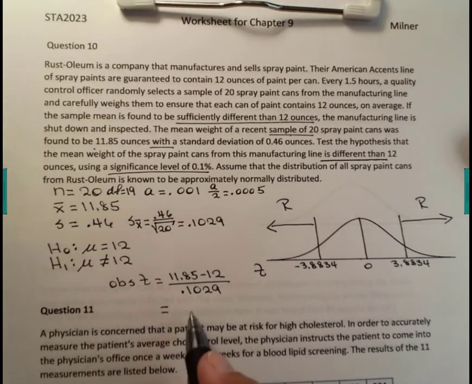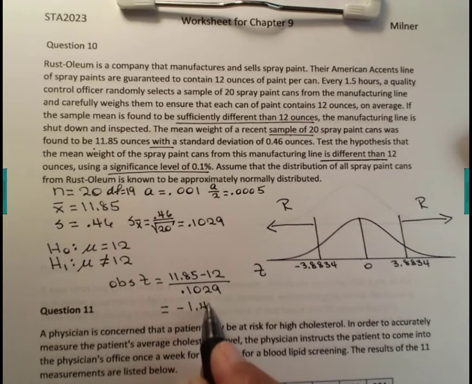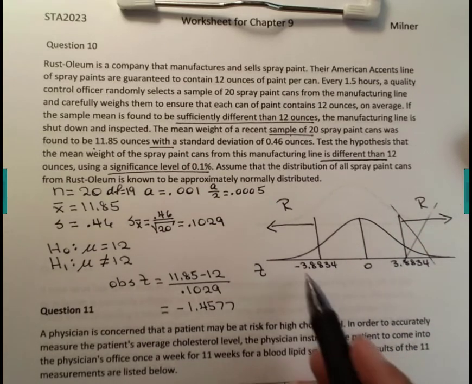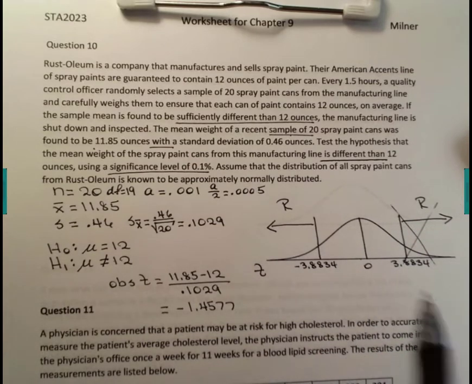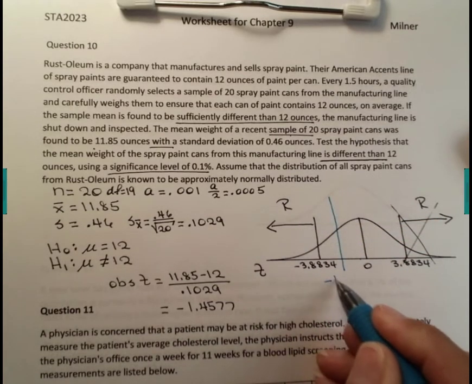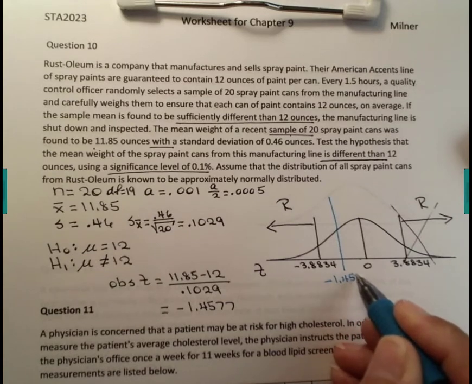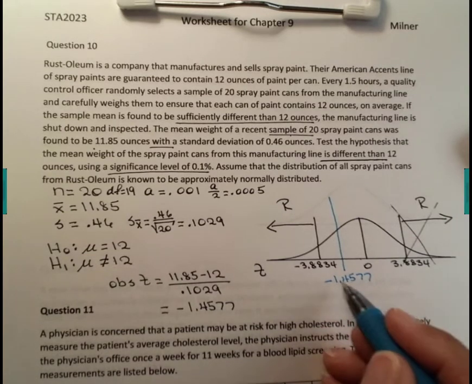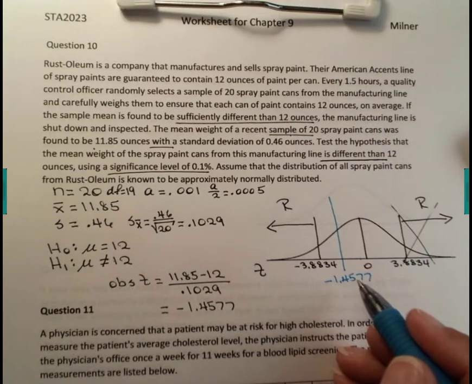And we come up with observed t equal to negative 1.4577. Now, we don't need the positive side at all, do we? Because we ended up with a negative test. So where does our negative fall? Well, it doesn't make the cutoff, does it? Negative 1.4577 is over here. It's not going to make our cutoff.